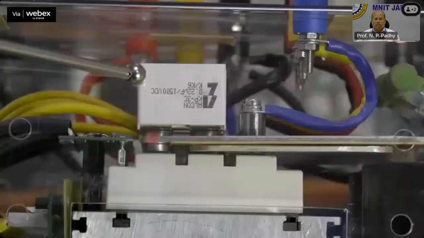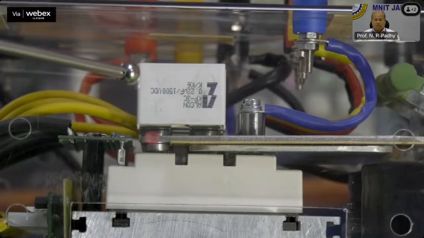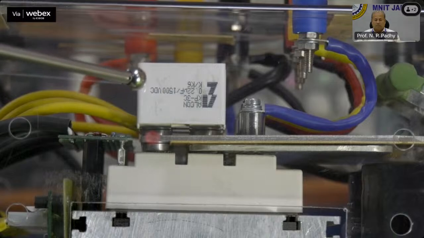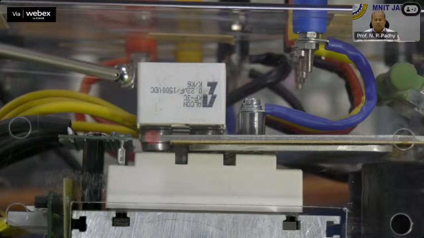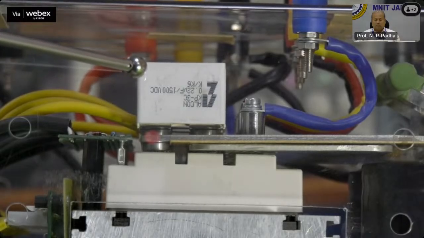Within the stack, forced air cooling through fan is also provided for carrying out fast cooling. Also, in the inverter section, one can notice that each IGBT module is provided with the snubber capacitors, those are connected in parallel to provide protection against the high dv/dt.